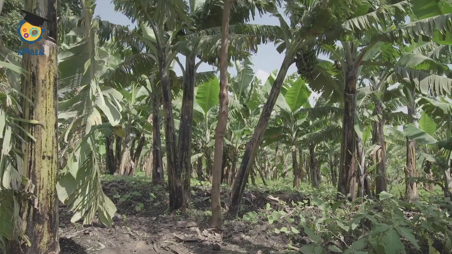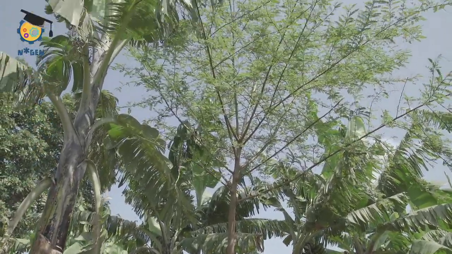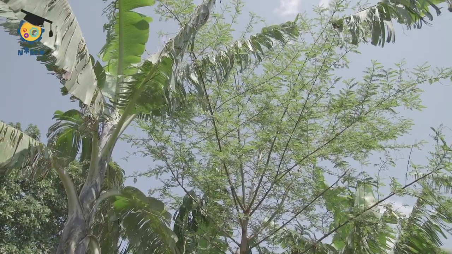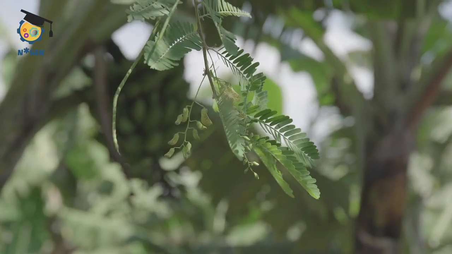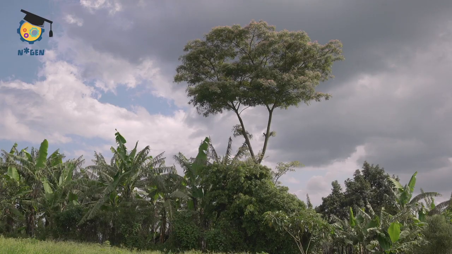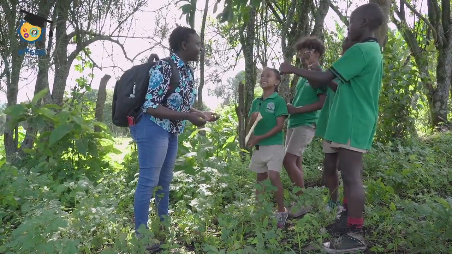Do you see how useful trees can be on a farm? Yes, they give us a lot of uses, so we should protect the trees in the forest and we should plant more trees on the farm and also protect them so that we can get all the uses that they provide to us. Do you agree with me? Yeah, I agree with you.